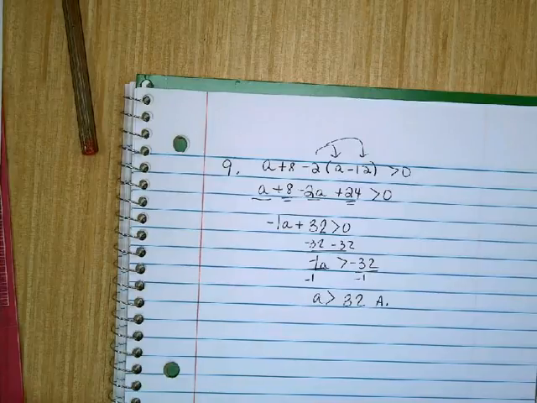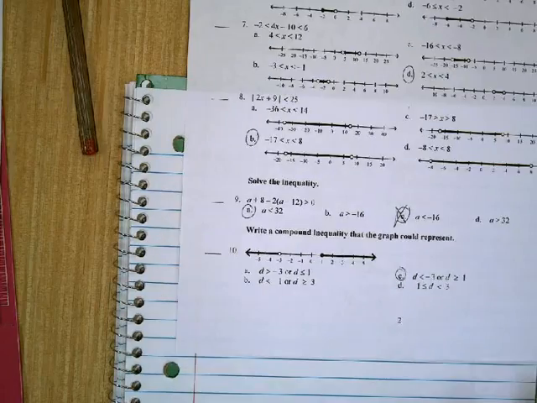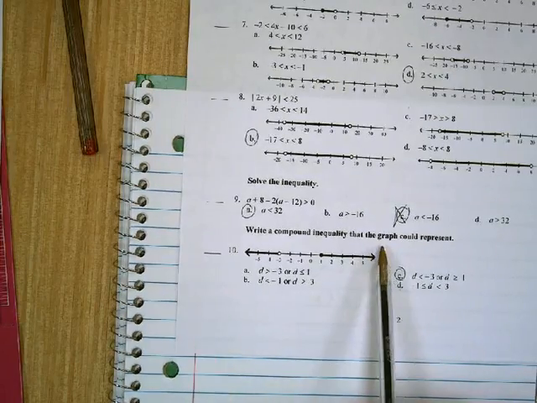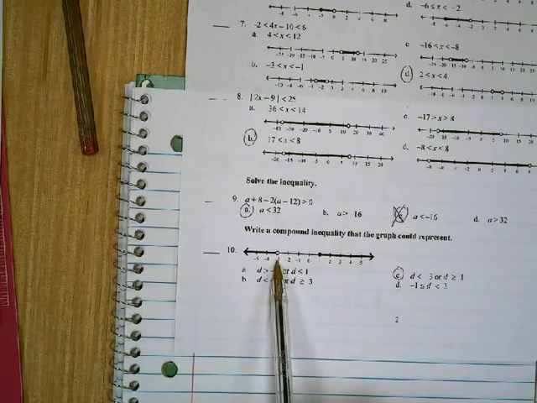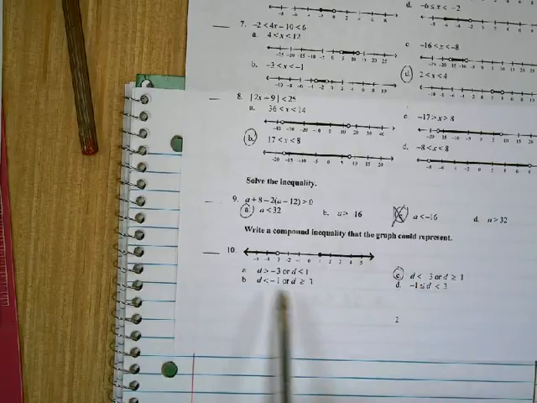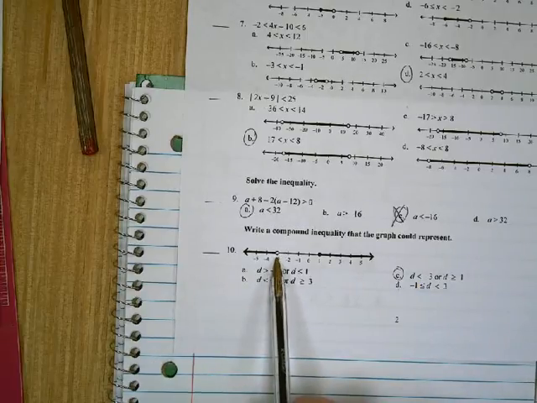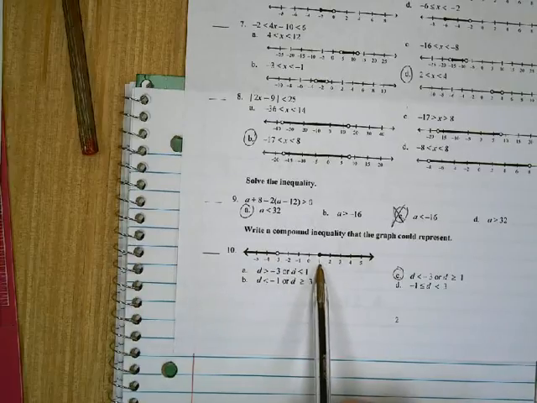Number 10 asks you to write a compound inequality that the graph could represent, and it's D is less than negative 3. Why do I not put an underscore there? Why is it not equal to? Because the circle's not colored in. Then over here, it's greater than or equal to 1. Why is it okay to say greater than or equal to? Because the circle's colored in.